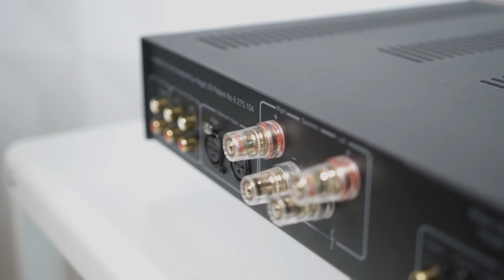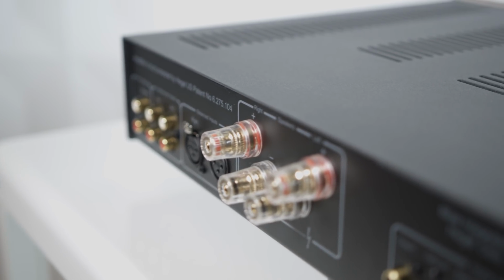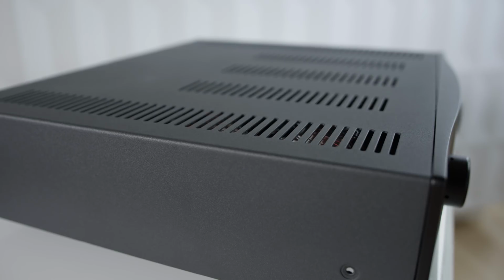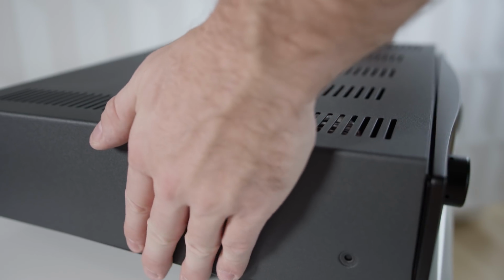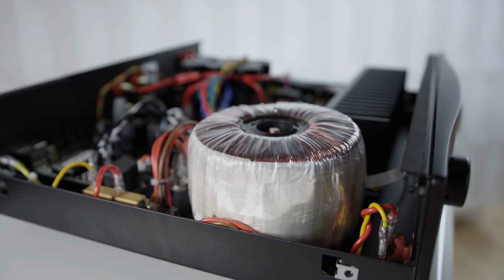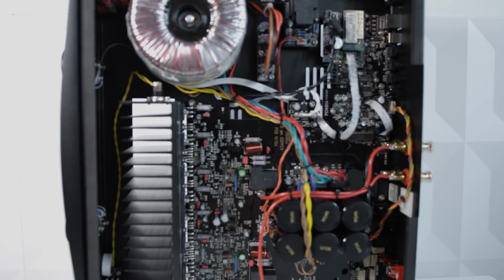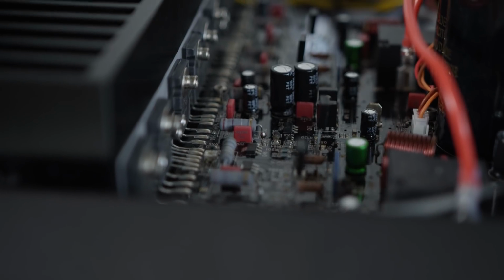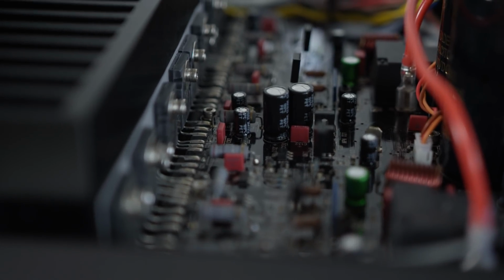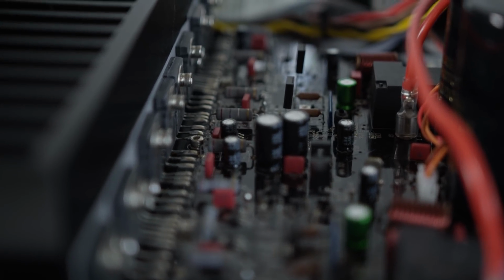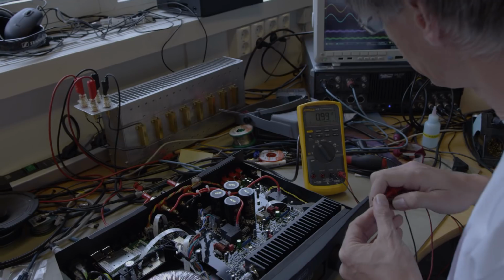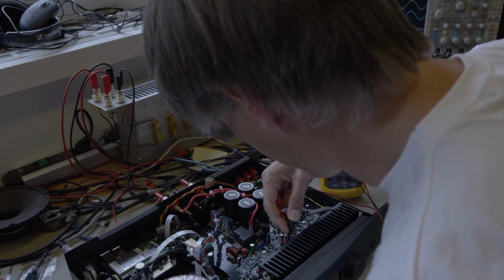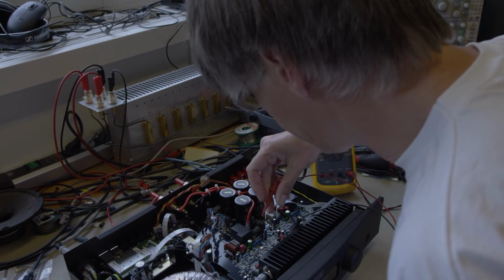The H90 has an output power of 2 times 60 watts in 8 ohms. The H190 has a power output of 150 watts in 8 ohms. If you look inside the amplifiers, you will see the H190 has a bigger power transformer, it has more power capacitors, and of course it has more power transistors. The H90 and H190 have different power output levels, but both are using the new Sound Engine 2 technology.